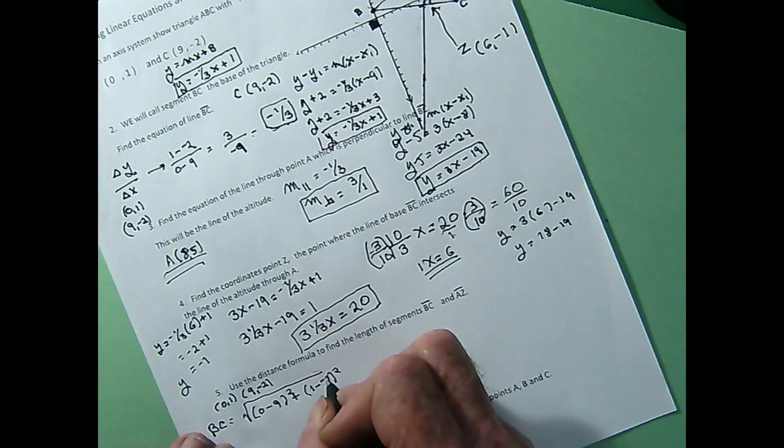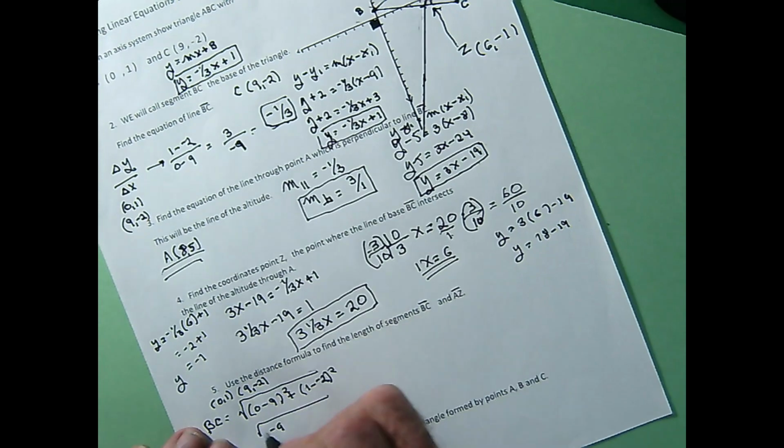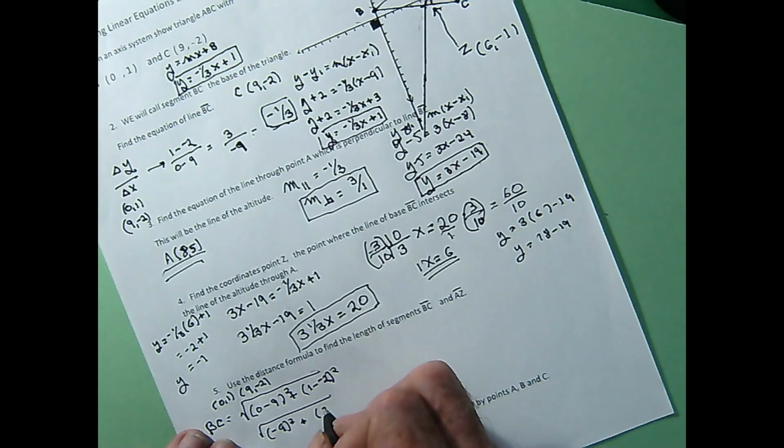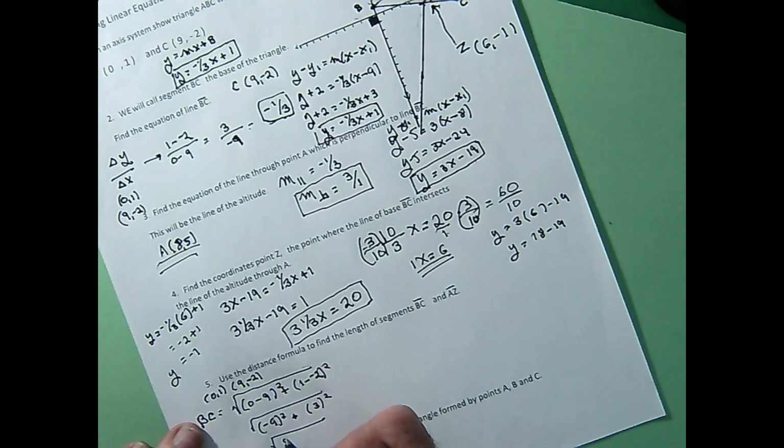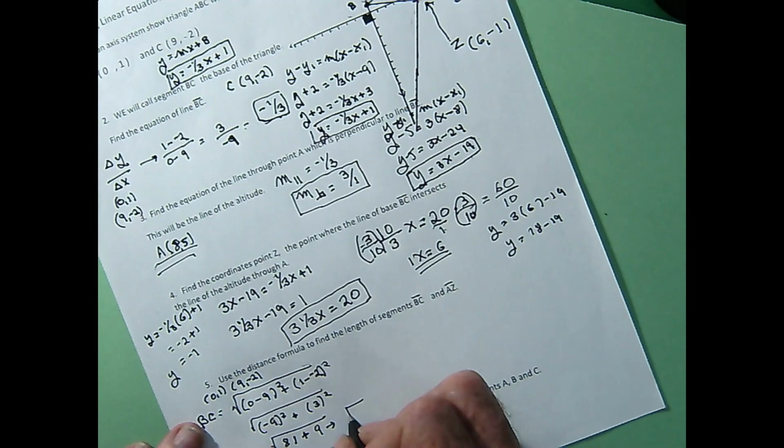Keep those skills sharp. We'll need these. Here we got negative 9 squared, huh? Plus, and 1 minus a negative 2, that's a positive 3. 2 minus signs on the same number. Let's square them up and see what we get. That's a positive 81. Yeah, any negative number squared goes positive. And 3 squared gives me 9, so I have here the square root of 90.